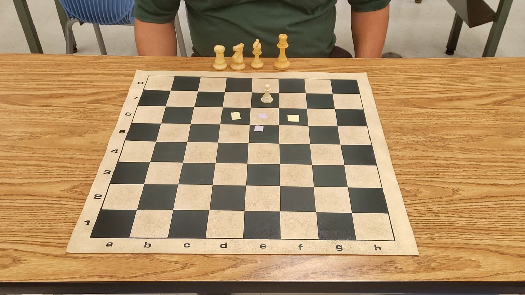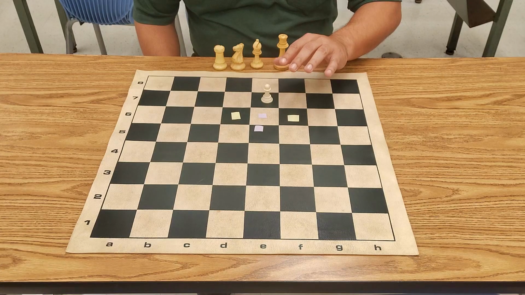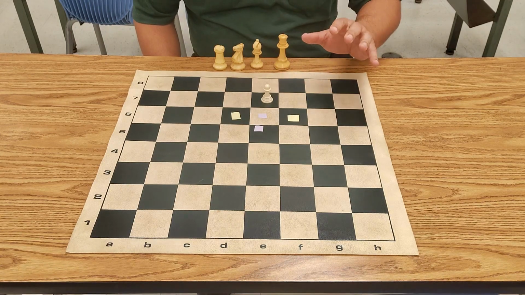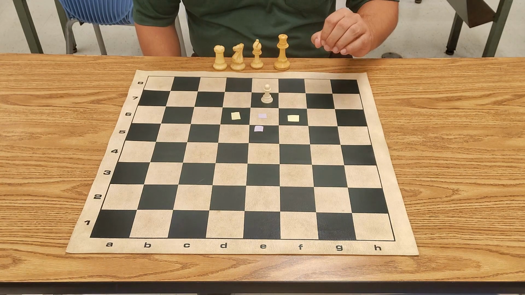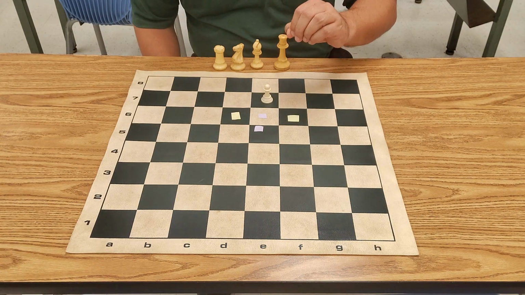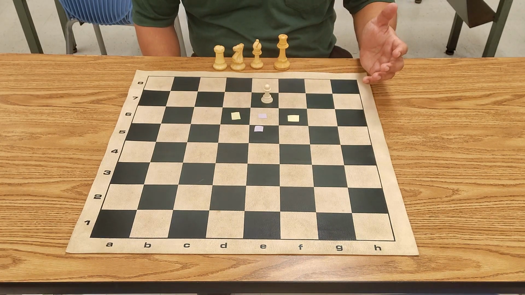So let's start with the pawn. The pawn is a fairly unique piece. For all intents and purposes, it's pretty weak in terms of its actual powers, but it does play structural importance as well as strategic importance later on towards the end of the game.